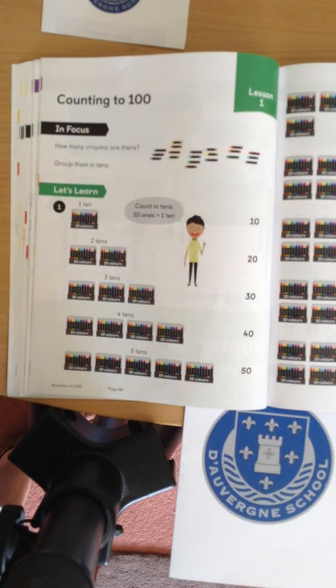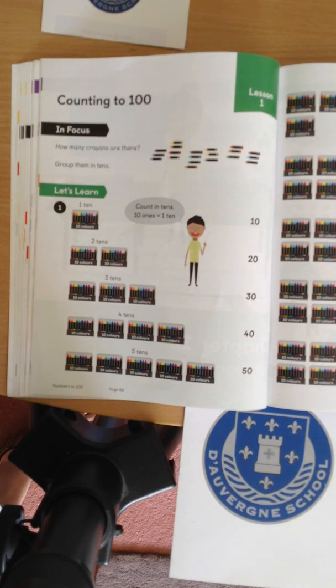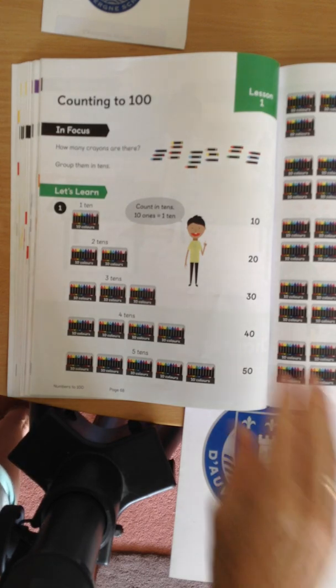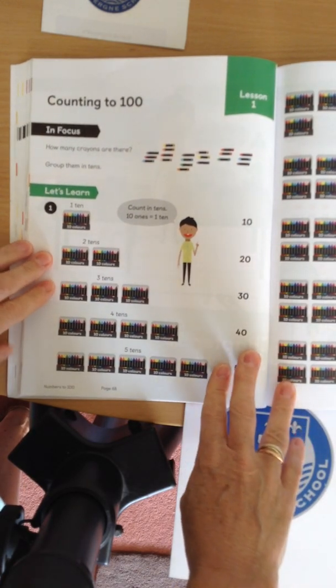It's hard to group these in tens. Why is it hard to group these in tens? That's right, because they're not in equal groups, are they, to put together? So we're just going to have to see if we can count them. Let's see if we can do them.